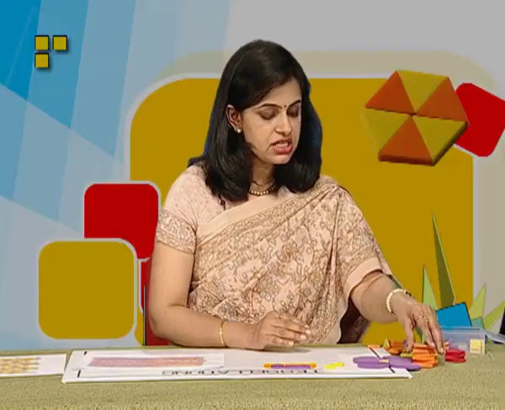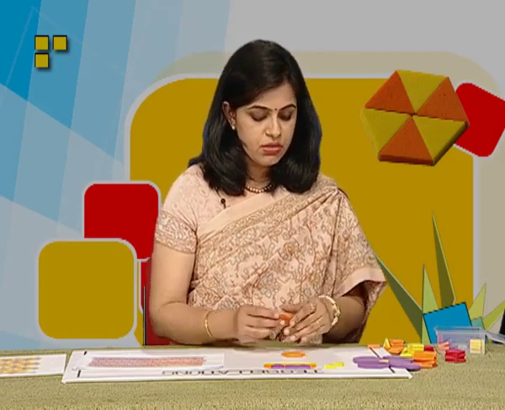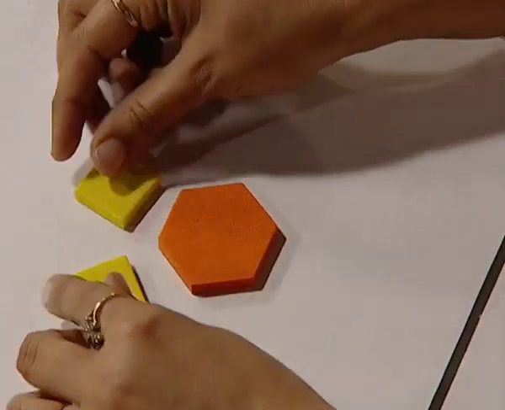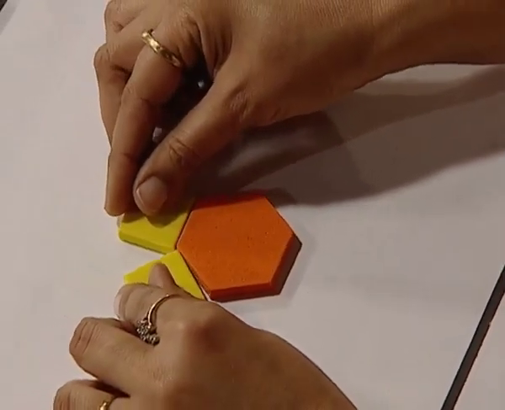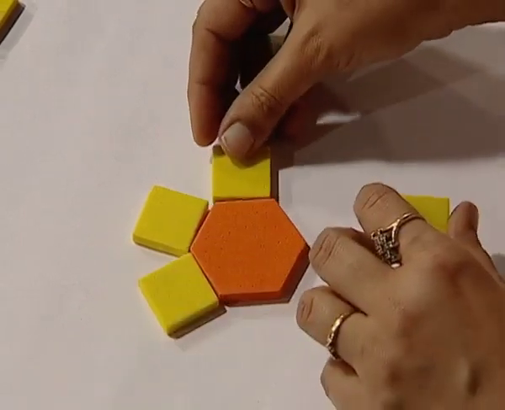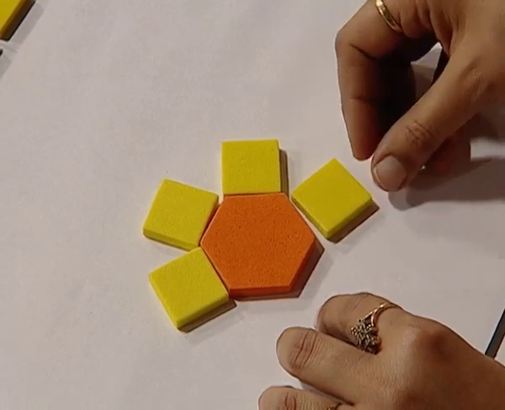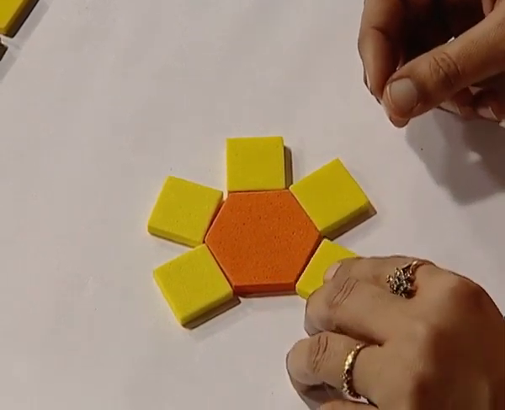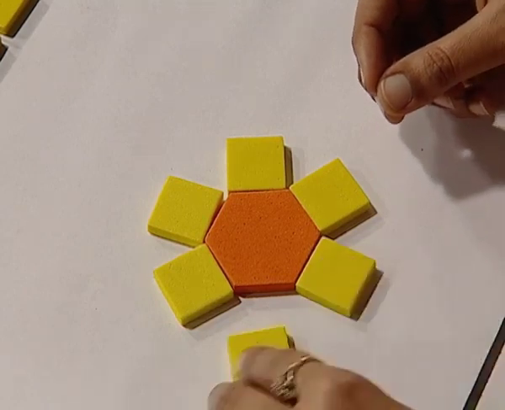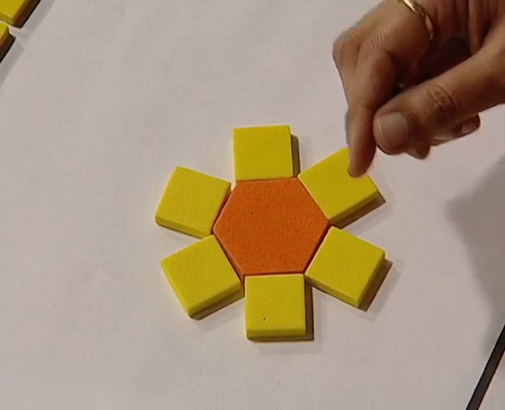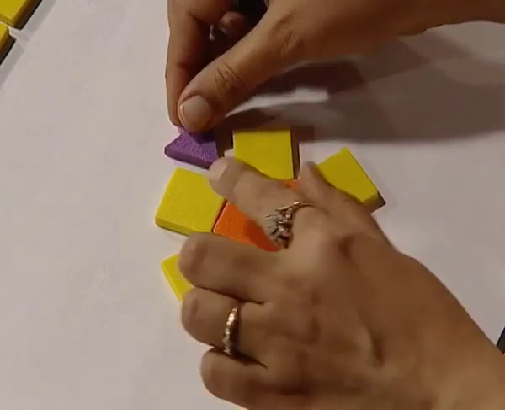Let us repeat for a combination made up of a regular hexagon, squares, and equilateral triangles to fill up the gaps which remain.